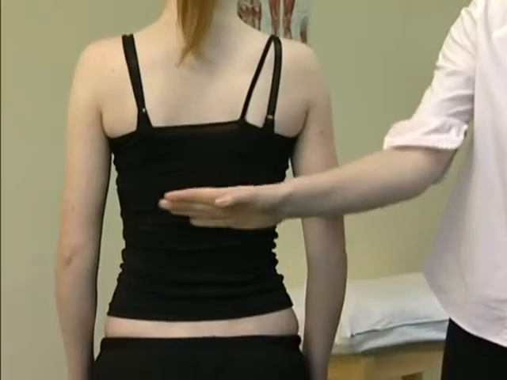If the patient also had pain referring down into the elbow, wrist or hand, we would also clear those joints. If the patient complained of thoracic symptoms, particularly in the low thoracic region, then it would be appropriate to clear the lumbar spine.